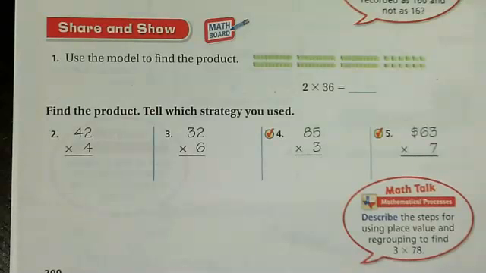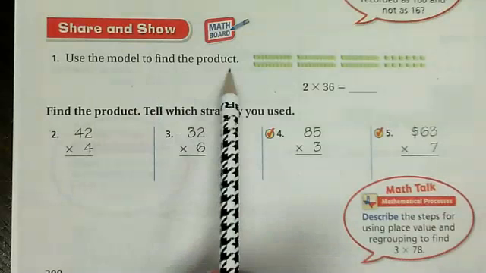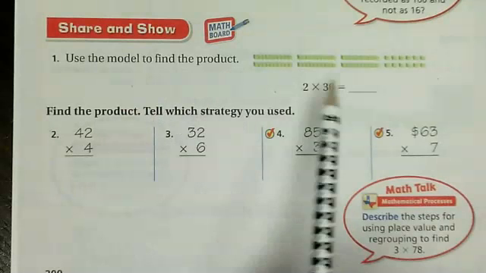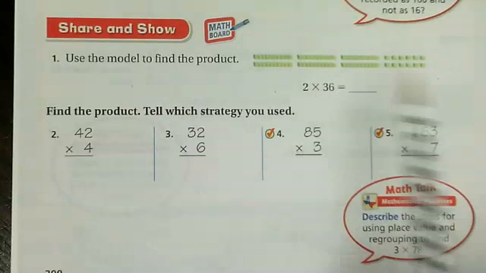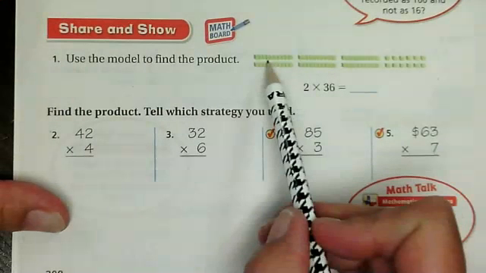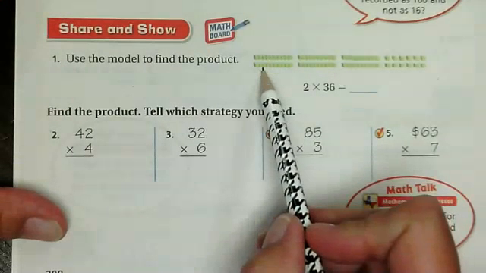Hi everybody, let's check our work on share and show. Number 1 says use the model to find the product. Here is the problem they're asking us to solve, 2 times 36. And they have done 2 groups of 36.